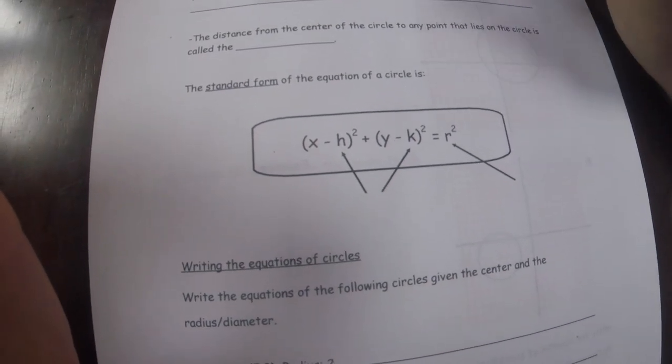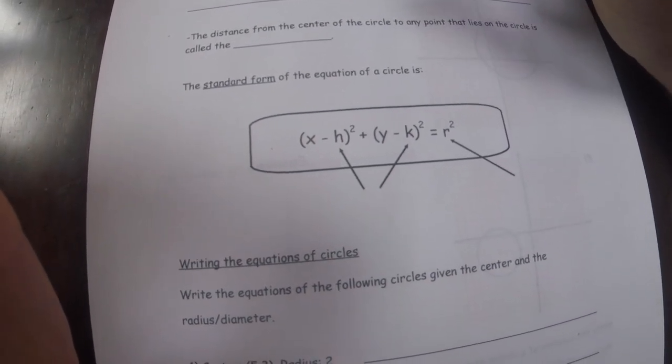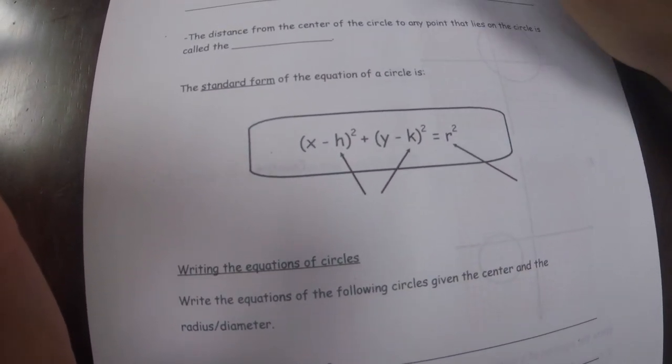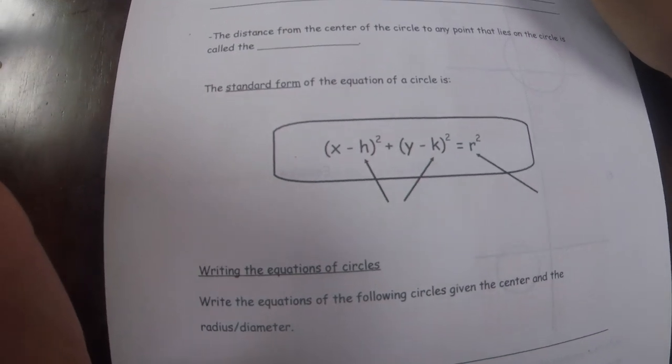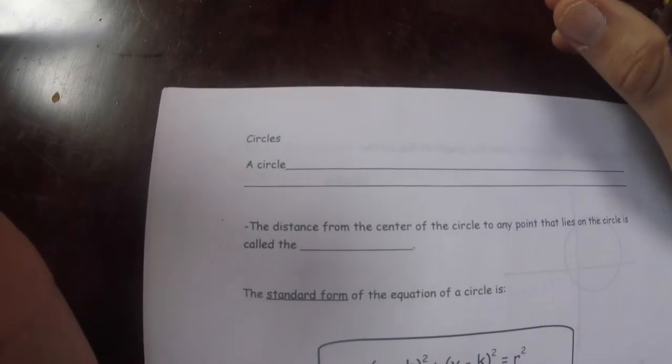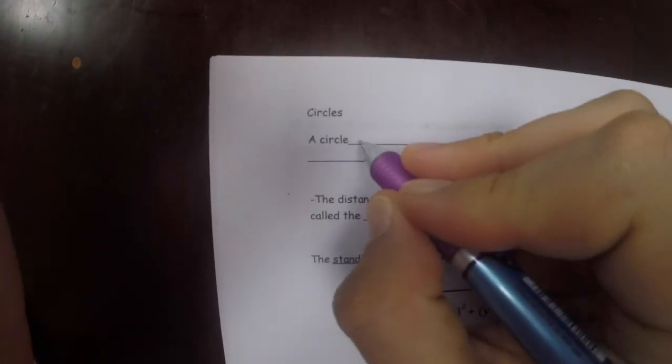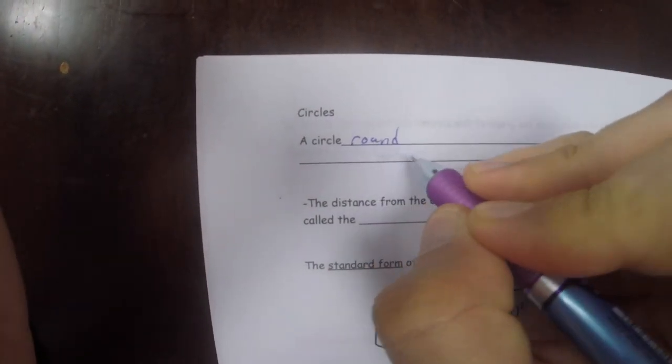Is a circle a polygon? We discussed that. They have a big argument about whether a circle is a polygon or not. So I can't really say a circle is definitely a polygon, but we can say that it is a round figure.